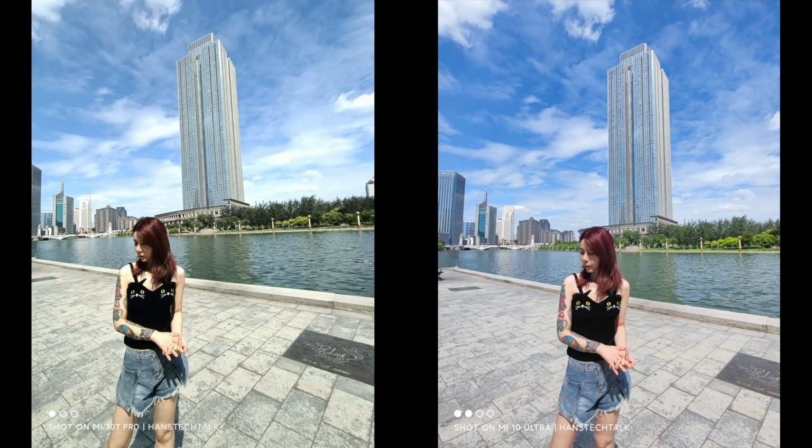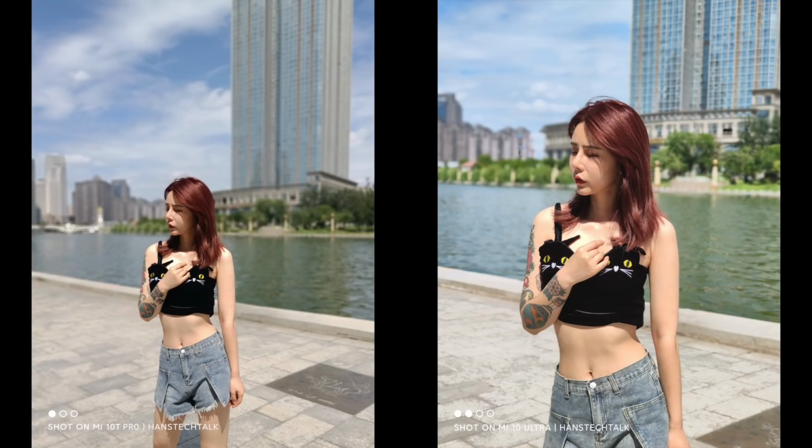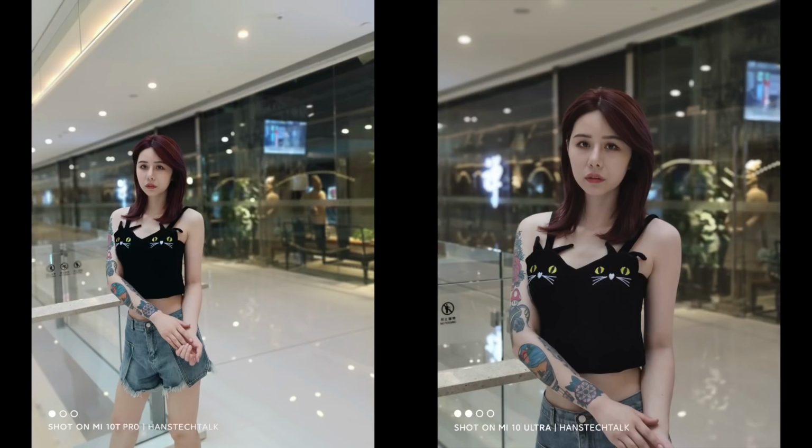Welcome to another of my camera comparisons. Let me tell you that I always take all the images in auto mode with auto HDR on, because I think most average people take photos in auto mode.